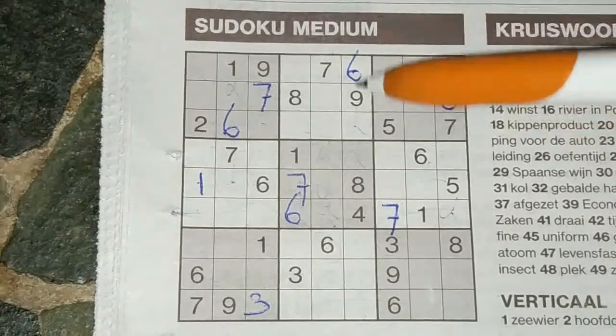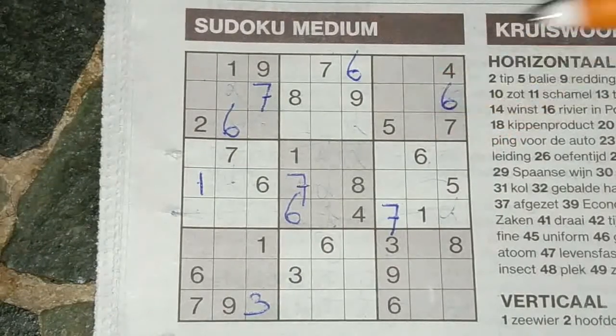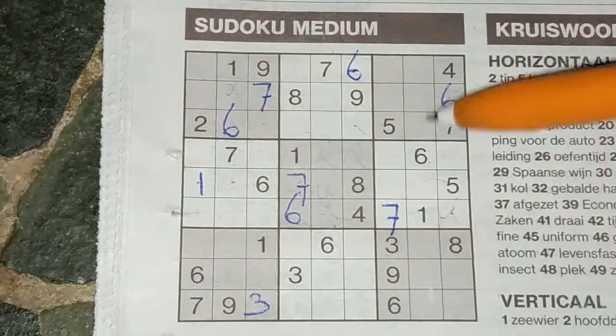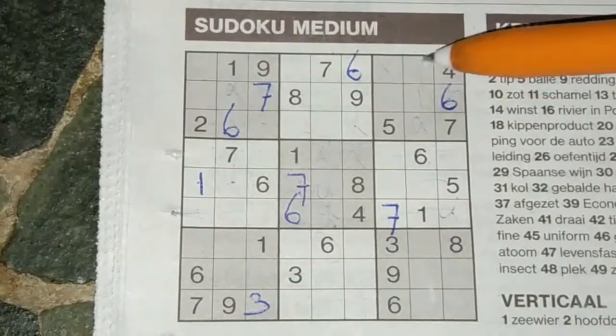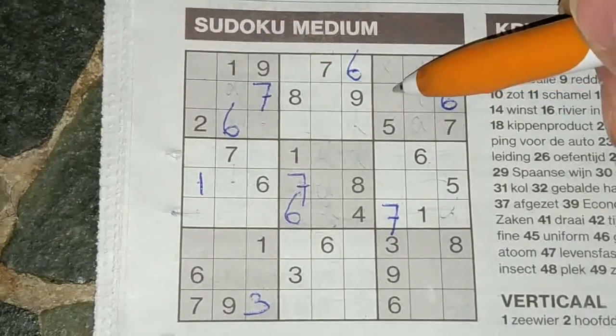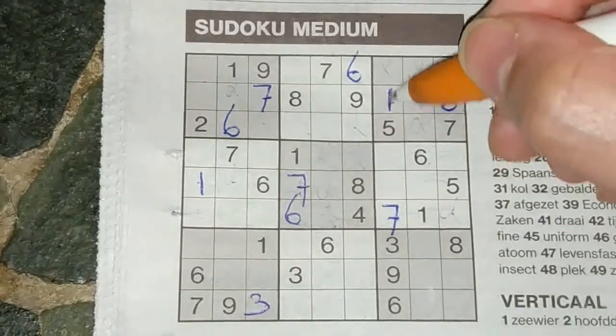In this big square, one of the missing numbers is a 1. I see here 1, so no 1 in these 3 boxes. I see there 1, so no 1 in these 2 boxes. One box remains for the 1, that is this one.